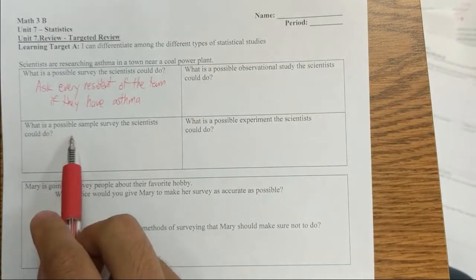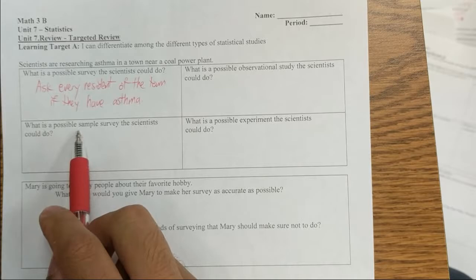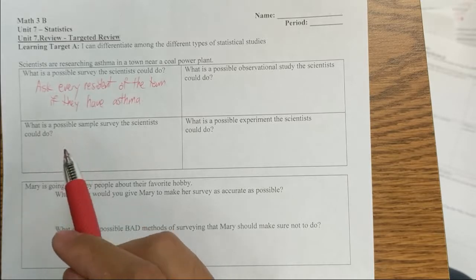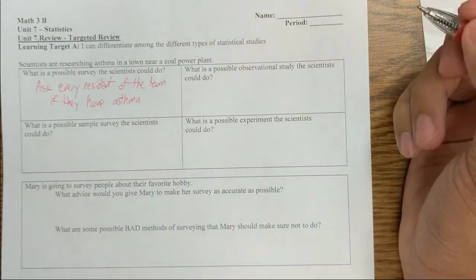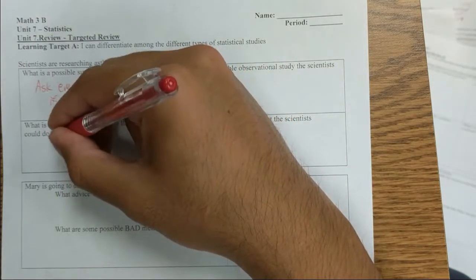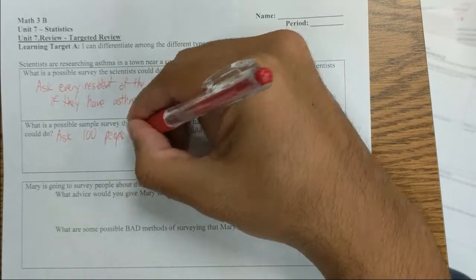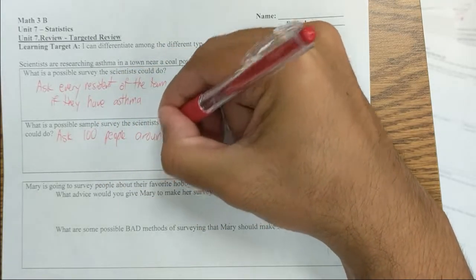Okay, so we want to contrast that to a sample survey, where instead of surveying every individual member of the population, we take a sample and then extrapolate the data. So then maybe, I don't know, we'll just say ask 100 people around town, assuming there's more than 100 people in the town.